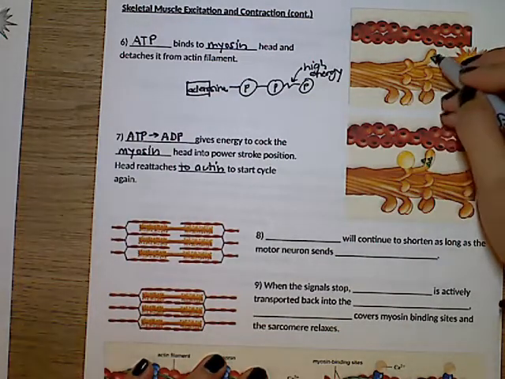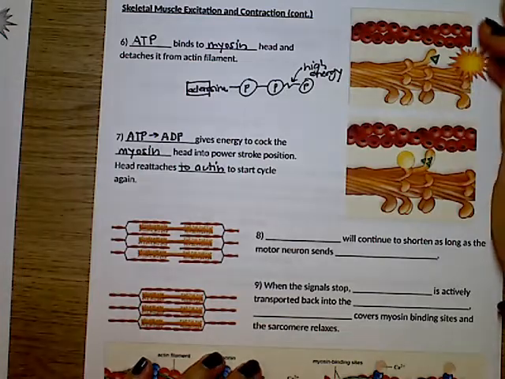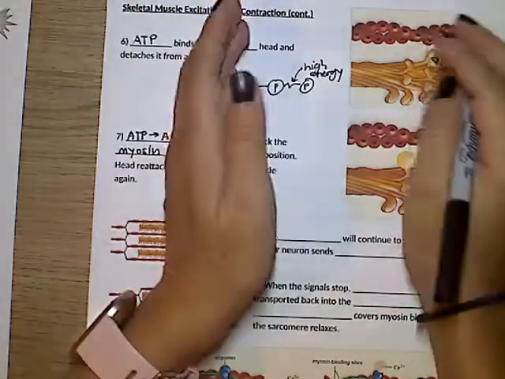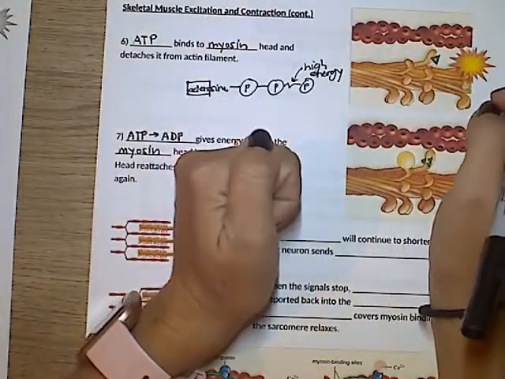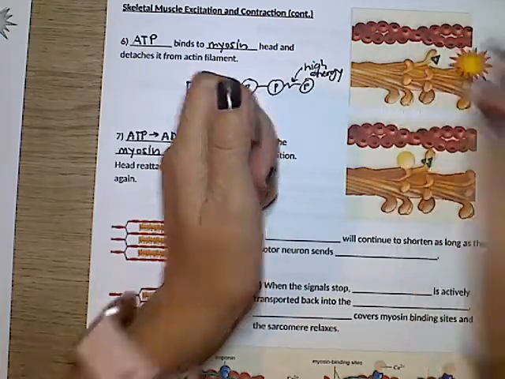So it doesn't take just one of these power strokes to contract the whole sarcomere. It's going to take a whole bunch of them, and so the heads have to recock and be able to go again.